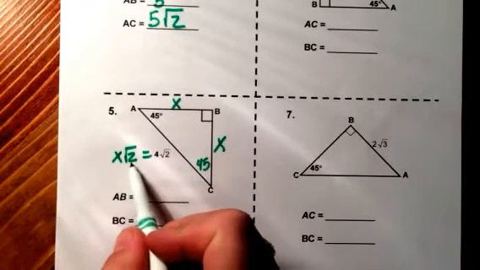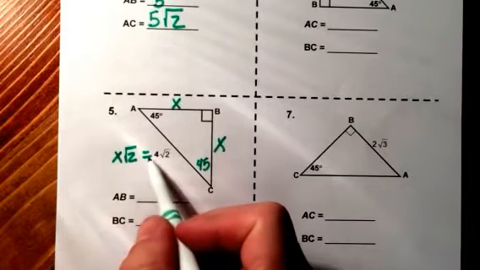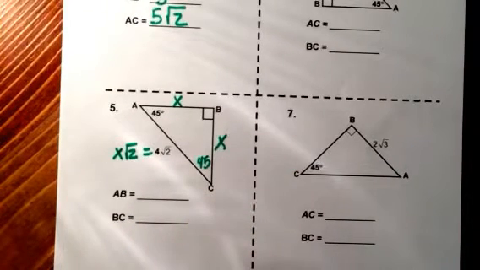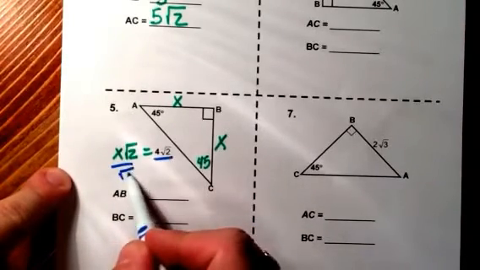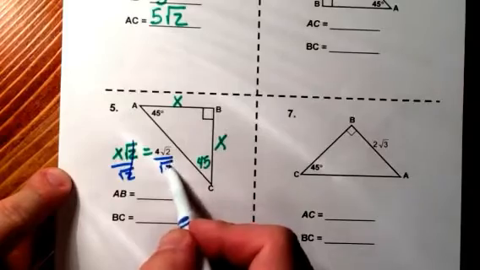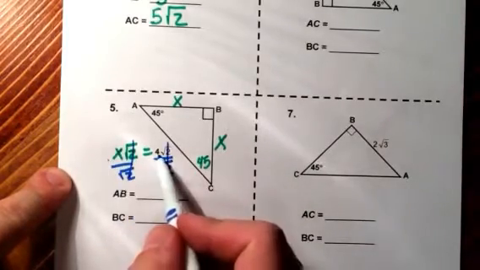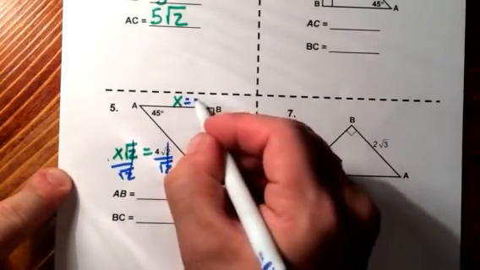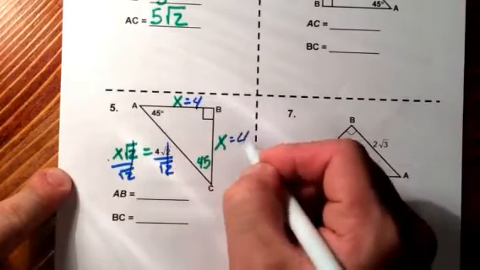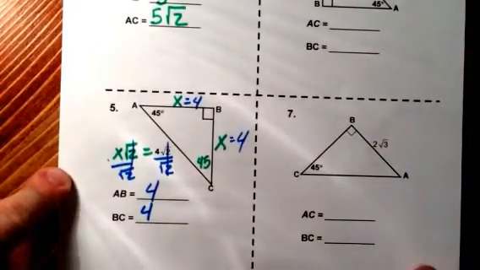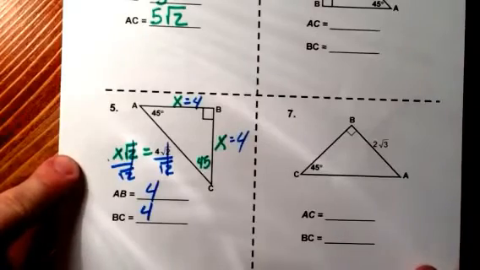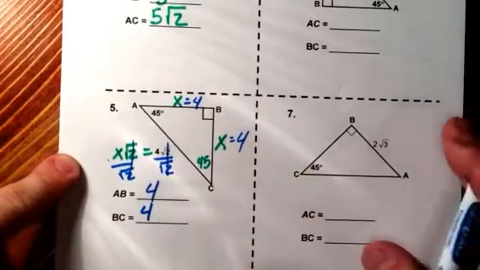So I'm going to say X radical 2, which we know is the hypotenuse, equals 4 radical 2. So really to solve for X, I'm going to divide both sides by radical 2. X would equal 4, which is your side length, AB and BC. It's really easy when I have a radical sign.